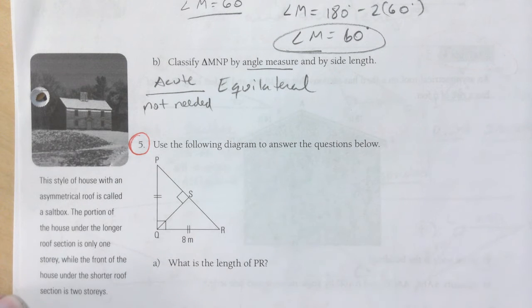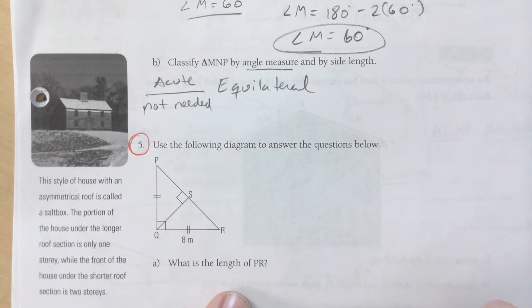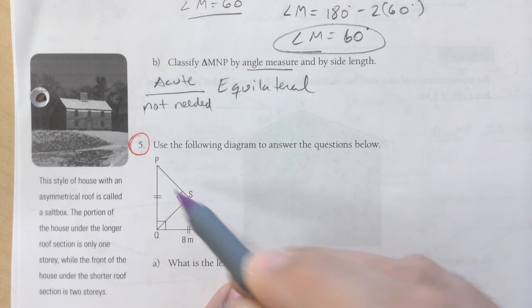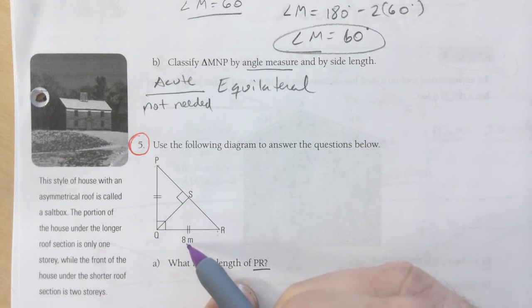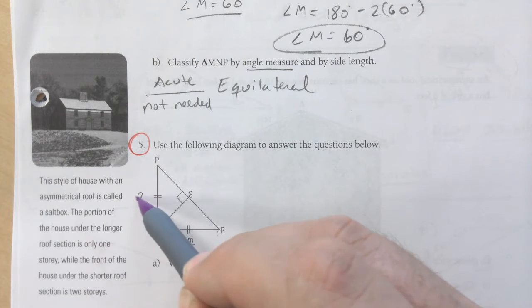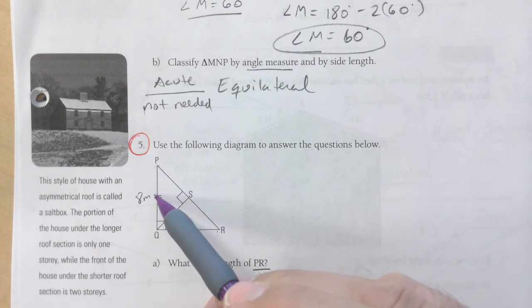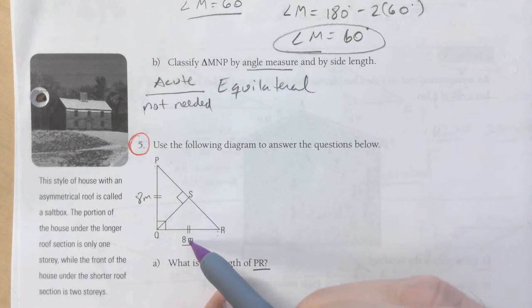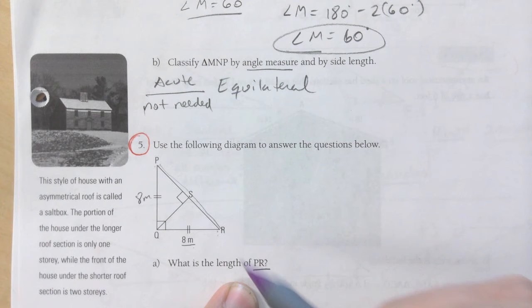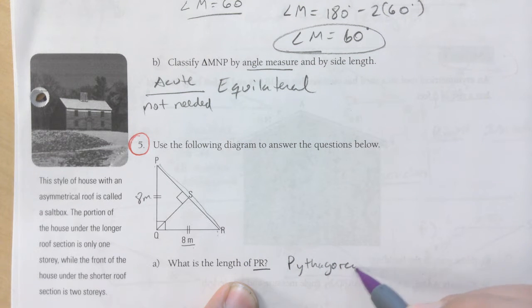Use the following diagram to answer the questions below. What's the length of PR? So from P to R, what is that? Well, you should recognize that this is 8 meters here. So 8 and 8. We can easily find that using Pythagoras. Use the Pythagorean theorem because it's a right triangle.